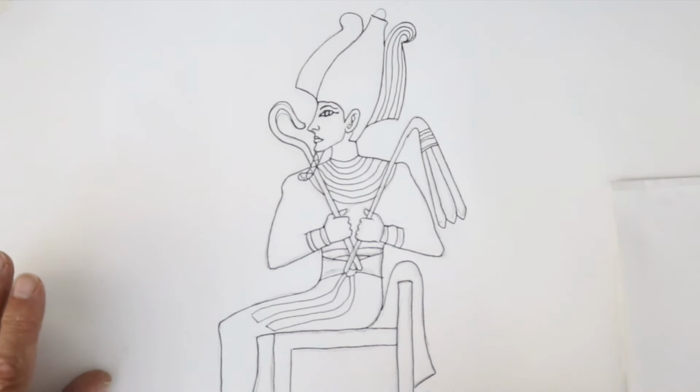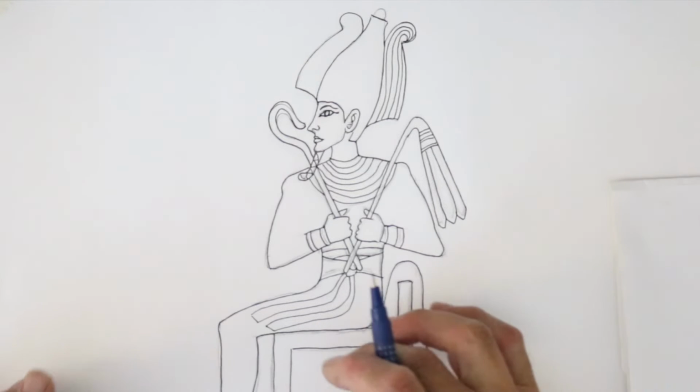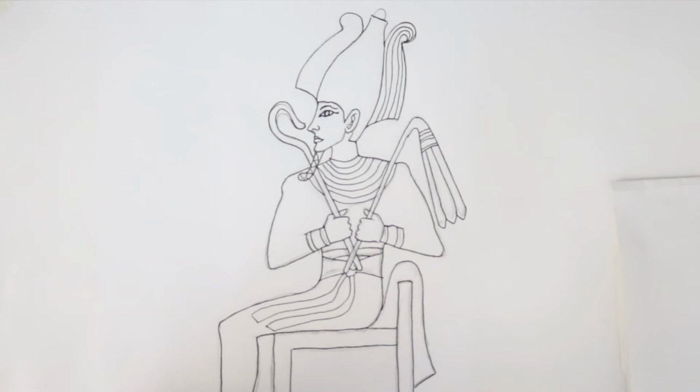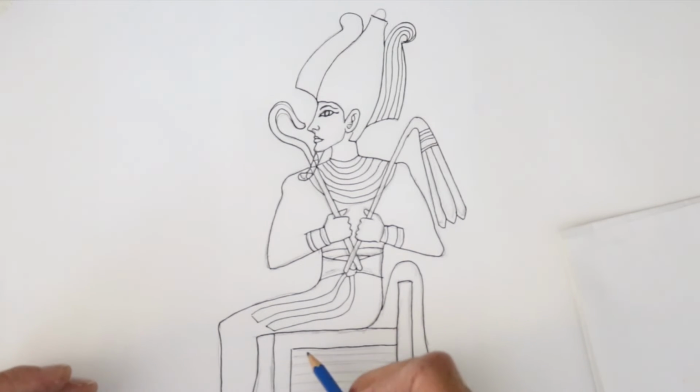Okay, along the bottom here, the actual chair is highly decorated, and what you can do is take your pencil again and draw lots of parallel lines fairly close together, very rough, very light, like that. And what you have on these lines are scallop shapes.